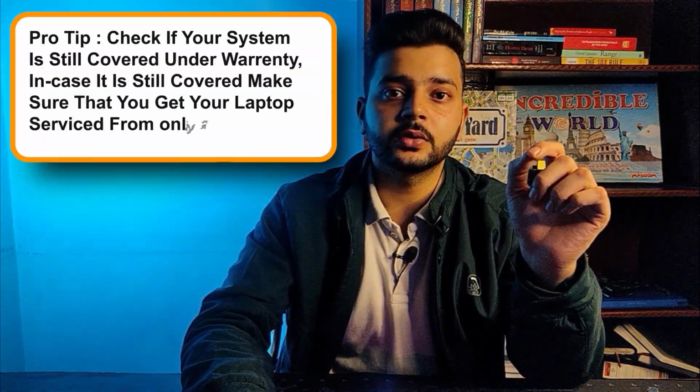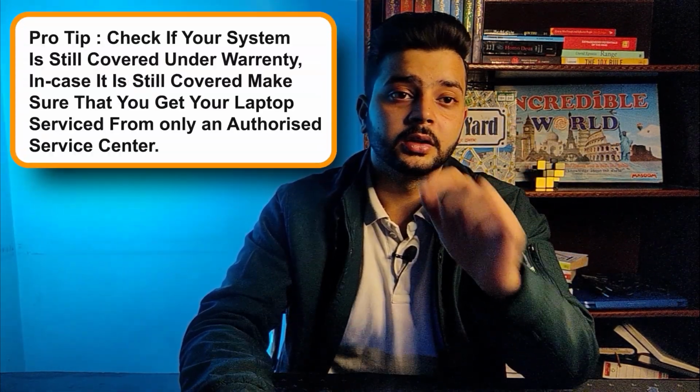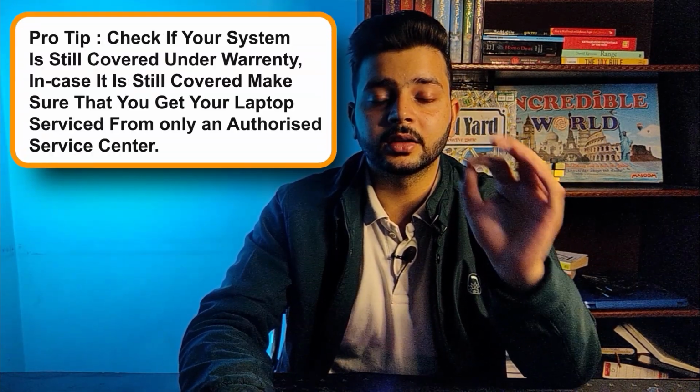And yes, laptops and desktops require services just as much as your cars and your bikes and your other machines. Now, not that much, not every month, but I recommend getting your laptop cleaned and serviced from a certified and authorized service center once a year. Because what happens over time, first of all, your thermal paste goes bad.